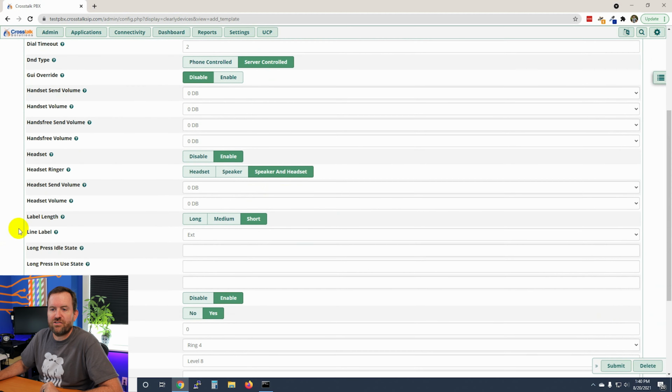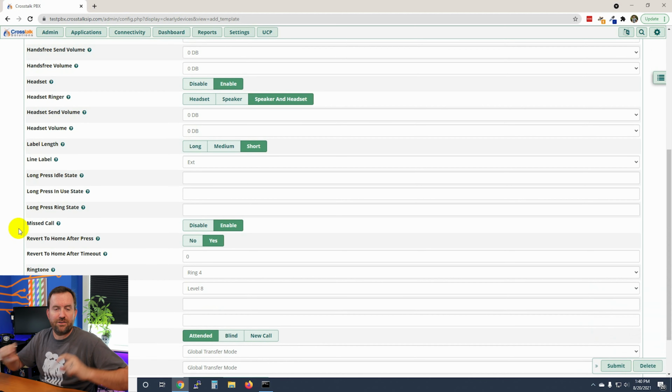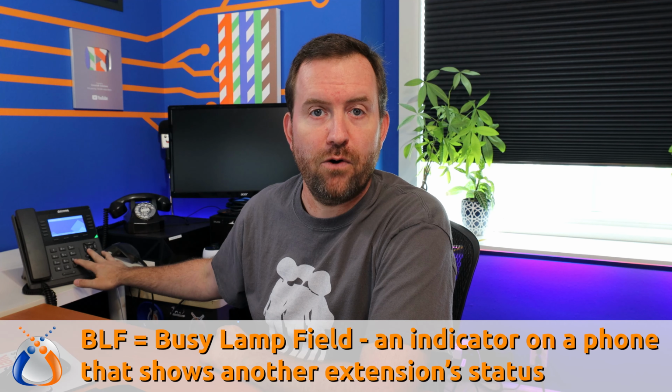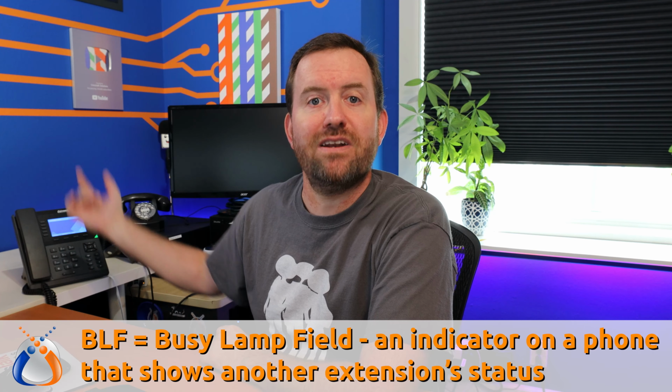And then all of these other settings that for the most part you can leave default. They have to do with the volume of the handset and the speakerphone and the labels, the buttons on the phone itself. Again, you can look through this full list. One that I did want to point out though is this one here, long press idle state. These phones have the ability to short press and long press. So when you're using what's called a BLF, and we'll get into this a little bit further on as we're setting up these phones, a BLF is a busy lamp field. It's essentially a button that you can put on the phone that monitors the status of a different extension.